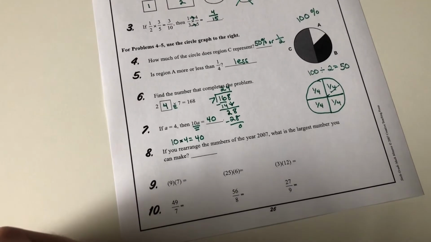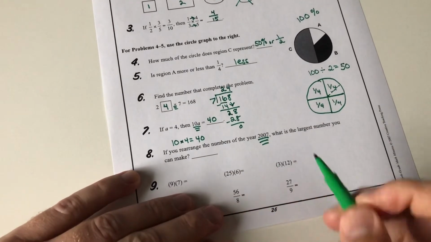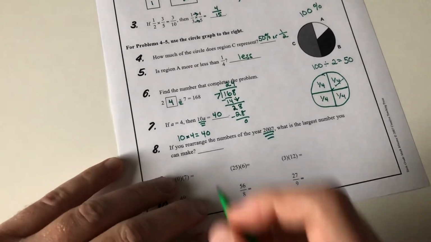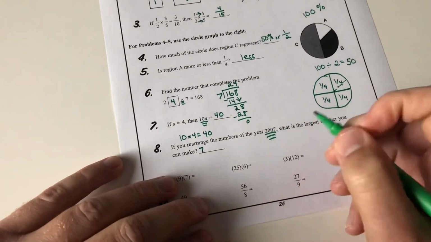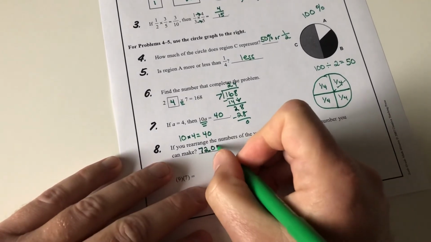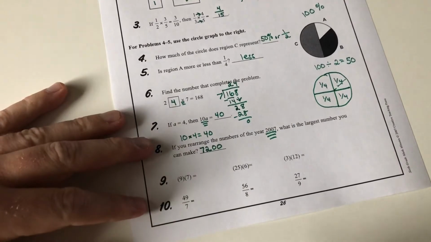If you rearrange the numbers of the year 2007, what is the largest number you can make? Well, I'm just going to ask myself, what's the biggest number between 2, 0, 0, and 7? Well, the biggest number is 7. And then the next biggest number after that is the 2. And then my last 2 numbers are going to be zeros. So the biggest number I can make out of a 2, a 0, a 0, and a 7 is 7,200.